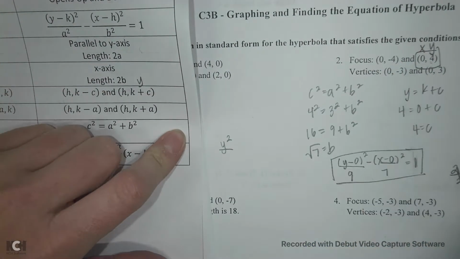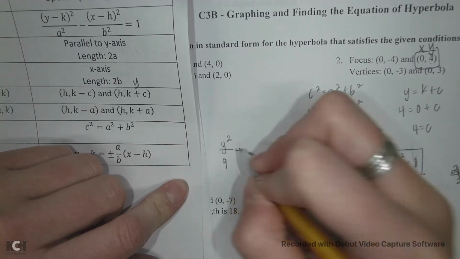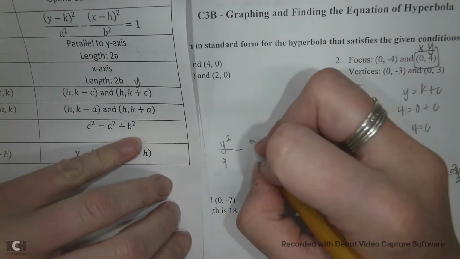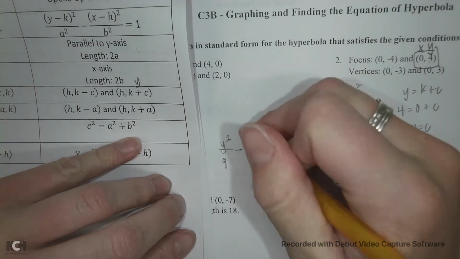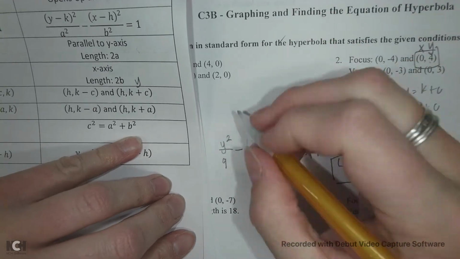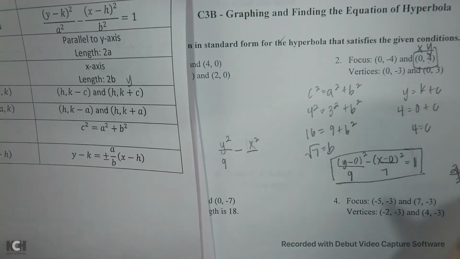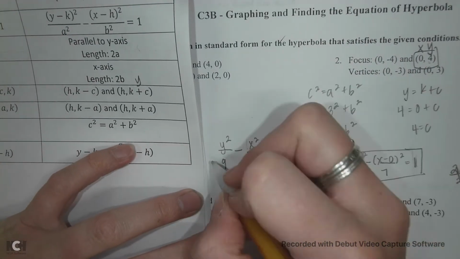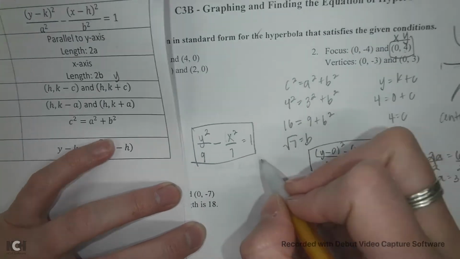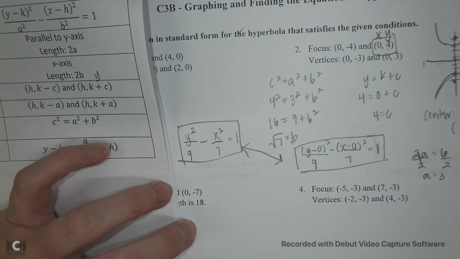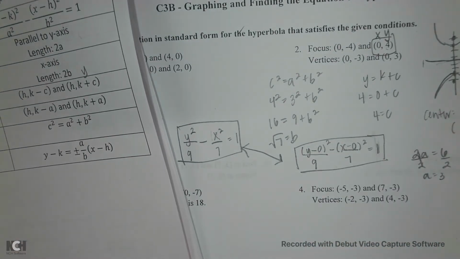So technically this equation could be y squared over 9 minus x squared over 7 equals 1. We're simplifying. So these two mean the same thing. They're just written slightly different.